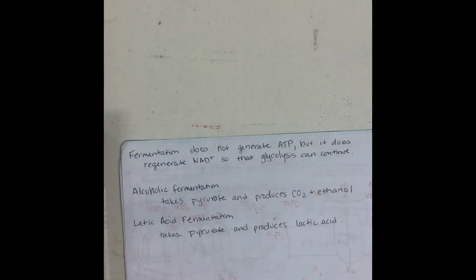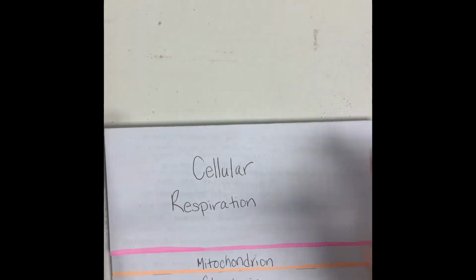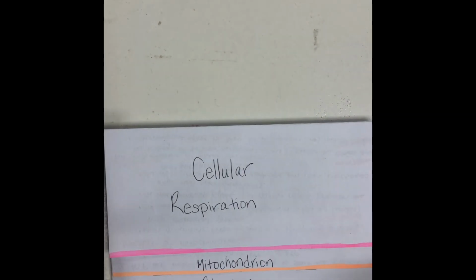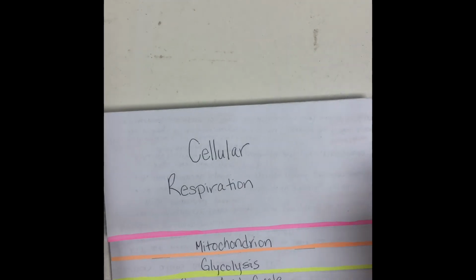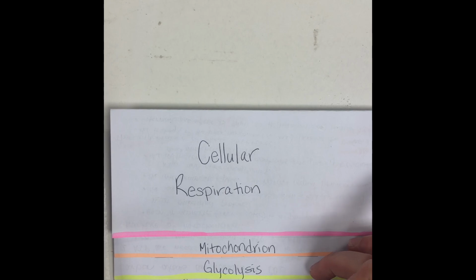All right, that is it. So make sure that you study this foldable, that it is in your notebook, and you have all the key pieces to cellular respiration, whether it is aerobic with oxygen, so that would be glycolysis through the electron transport chain, or whether it is anaerobic, which would be glycolysis plus fermentation.